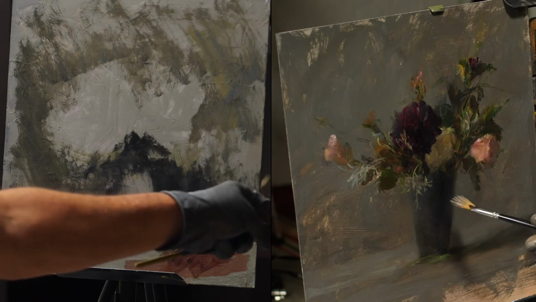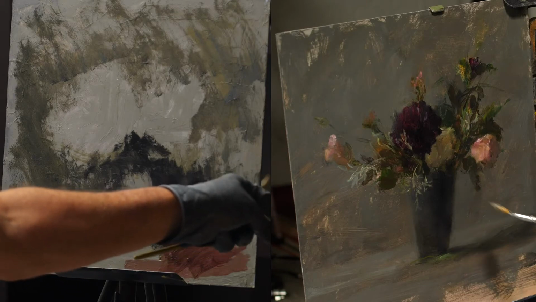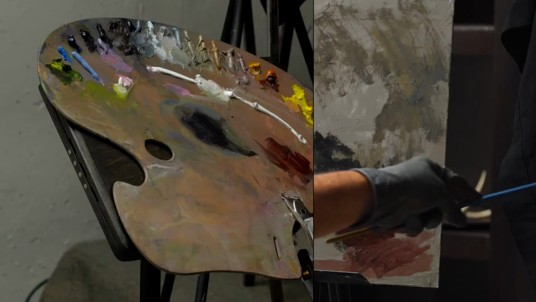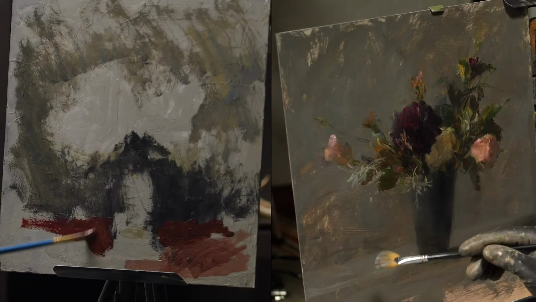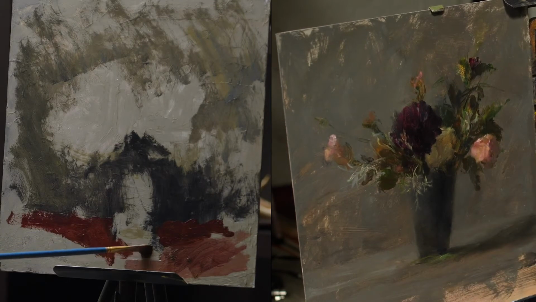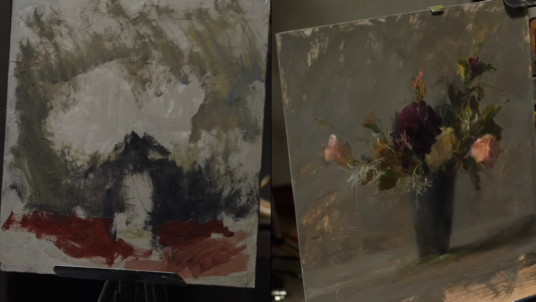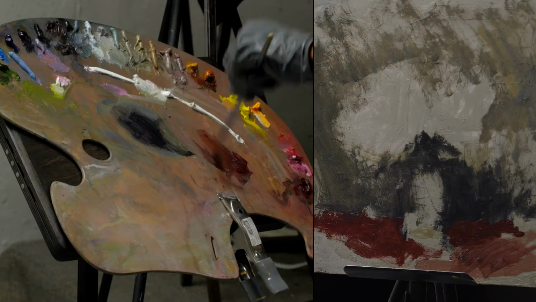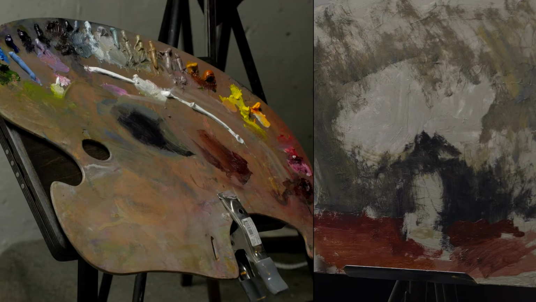In the shadows. Yeah, in the shadows and in the deep greens back in here. And then with these flowers too, behind the inside of the flowers. We talked about that yesterday, that the inside of the flowers are very chromatic. So I'm trying to go for that early on. So the first thing I'm looking for is to be able to get that value down.